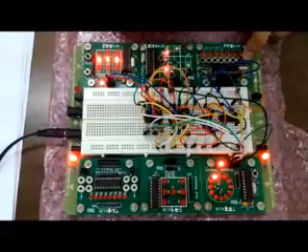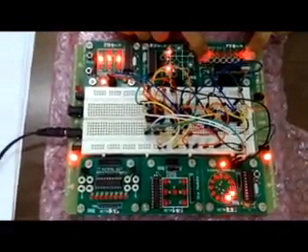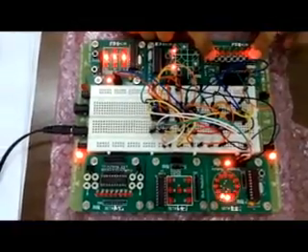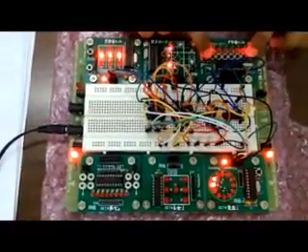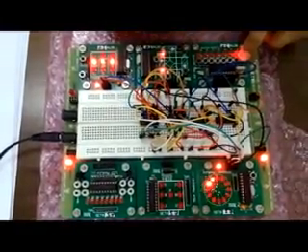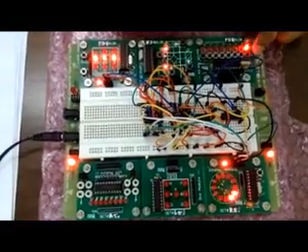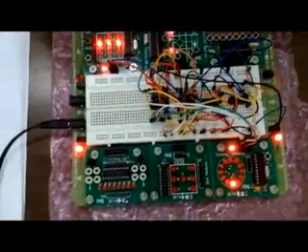We'll try it again. Enable, and then we press clockwise. It will go to clockwise directions. If we release the CW, it will go to anti-clockwise directions. And we release enable, it will stop at some positions.